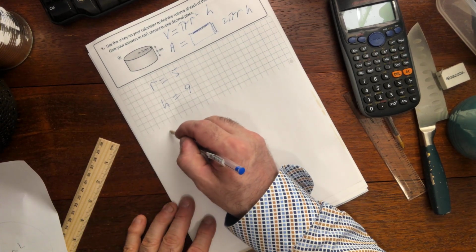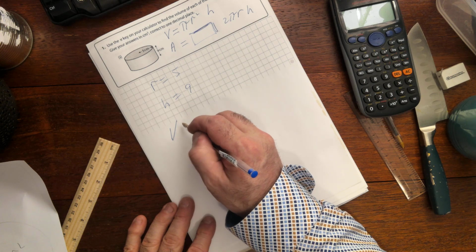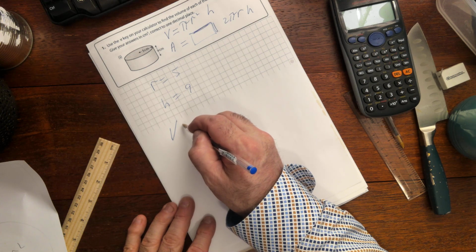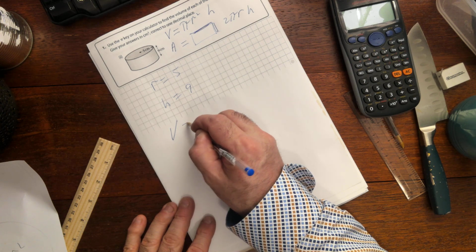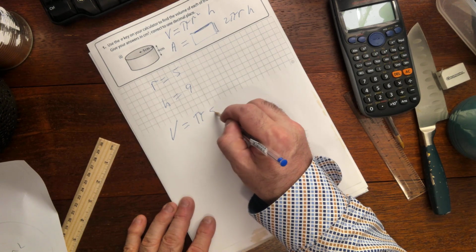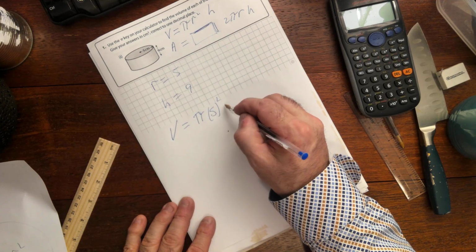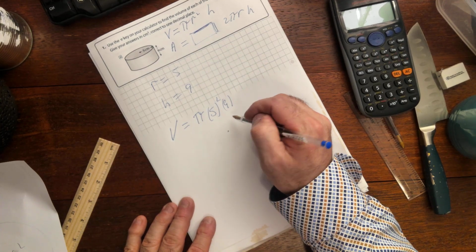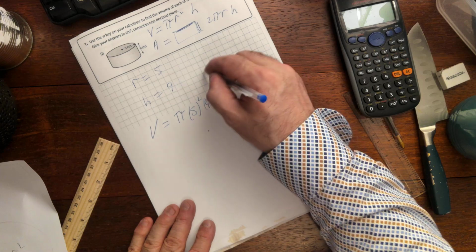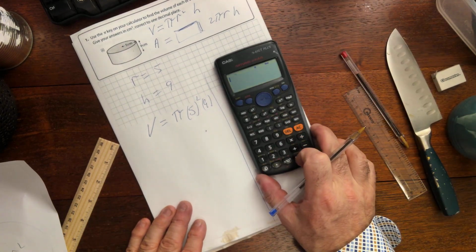So it's v. v equals pi by 5 squared, because I've replaced the r with 5, by 9. We'll do the area down here, so we'll find that exactly.